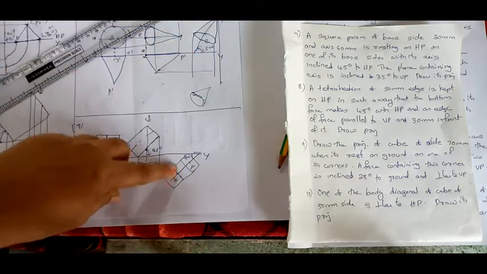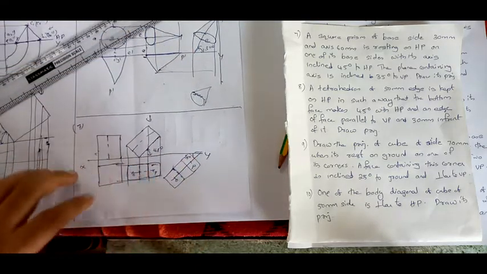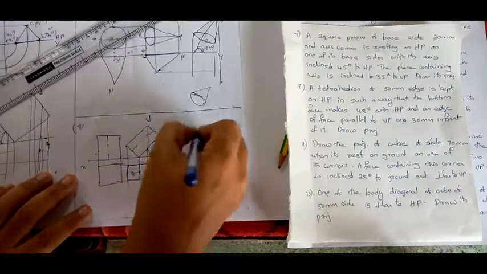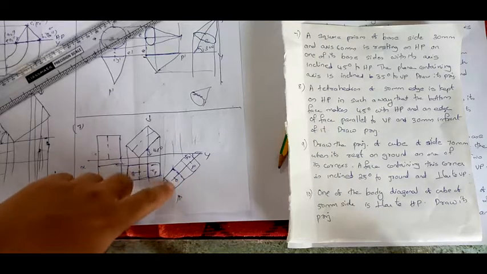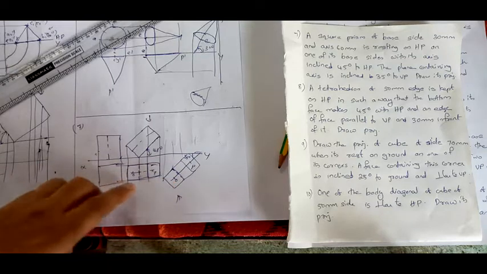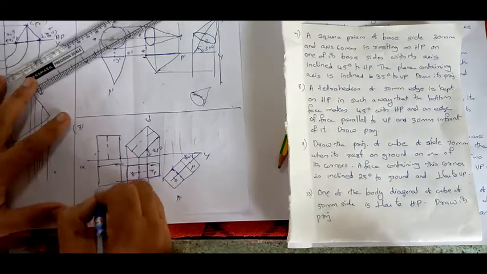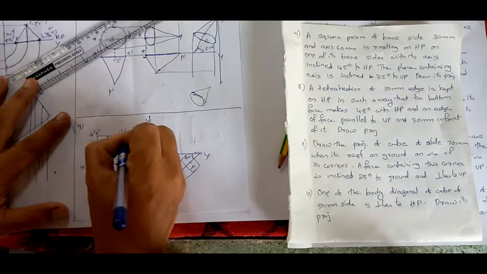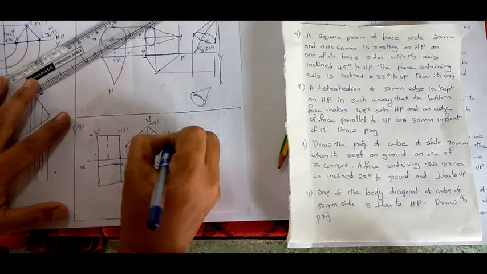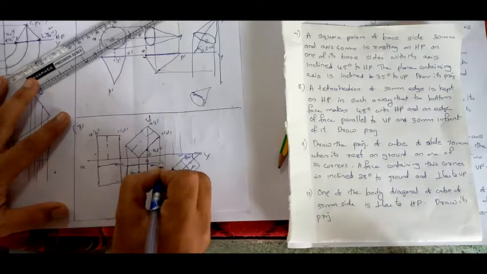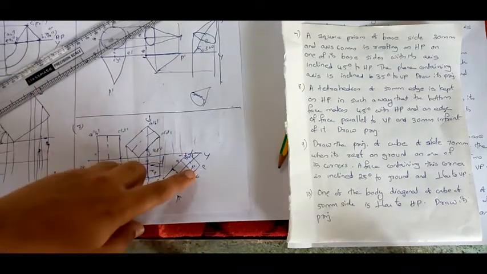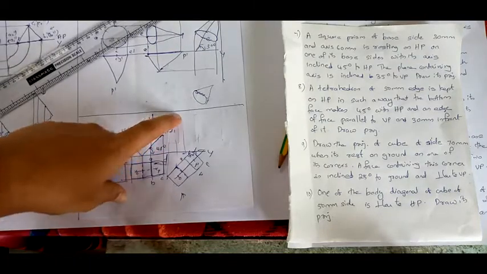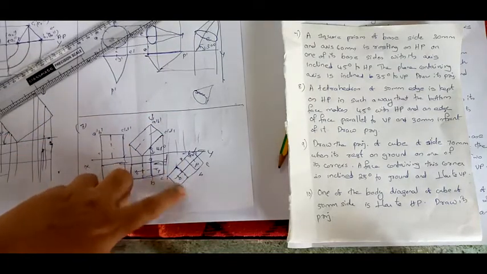So rotate in such a way that this OP is making 35 degrees and obtain the corresponding view. If you are looking from here, this base will be visible, O will be visible. So keep in mind the base containing O is visible and P is not visible. So you have to name it A, B, C, D. If you are naming like this, it is A dash, B dash, C dash, D dash, then A, B, C, D will not be visible in the front view. Instead A1, B1, C1, D1 will be visible in the front view.